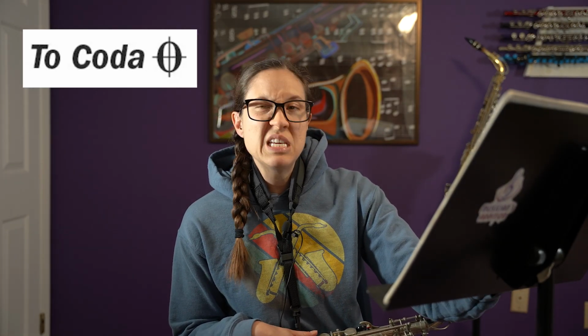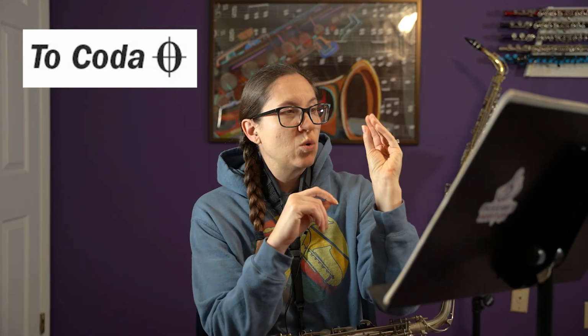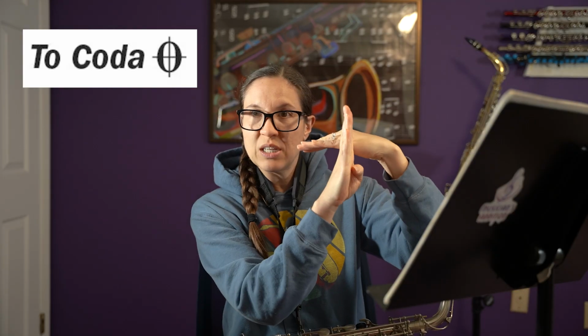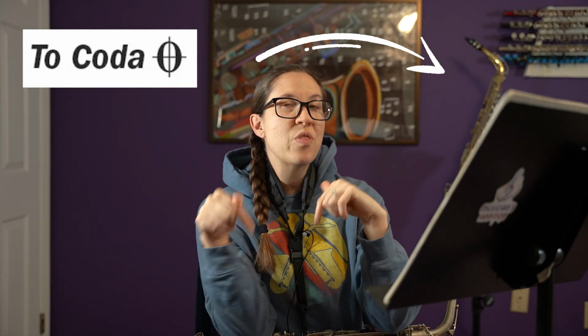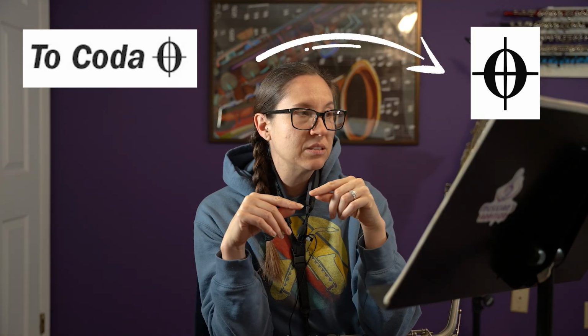So we're going to play. Here we are on about mid-second line. You see where it says To Coda, and then it has that oval with the cross kind of through it. That is the Coda sign. That means we're going to skip ahead to that symbol, which is middle of third line. You see it? It says Coda. So it's a little confusing when we're first talking about it. But just know DS means go to the segno, play to the To Coda, and when you hit the Coda, jump ahead.